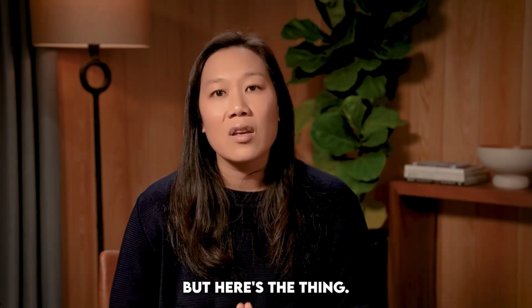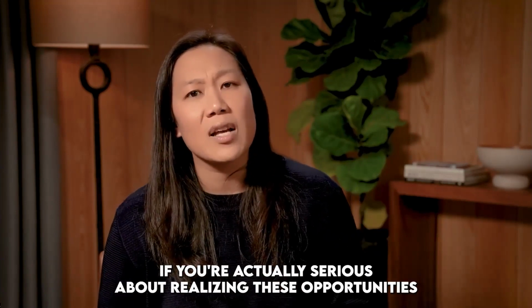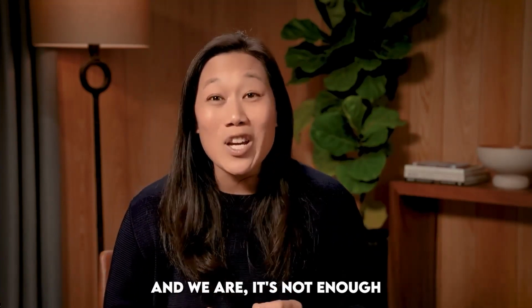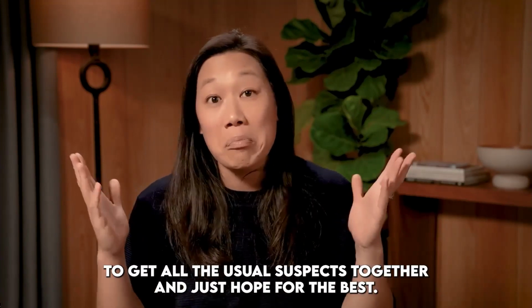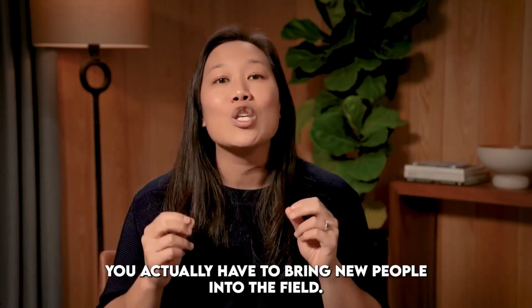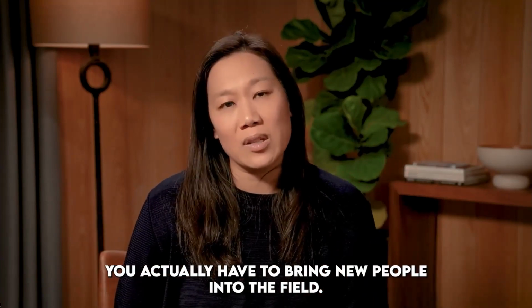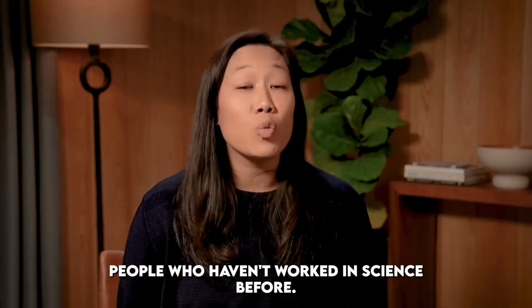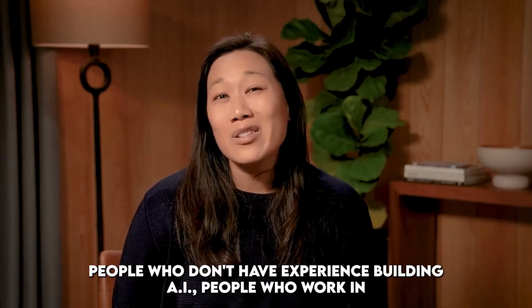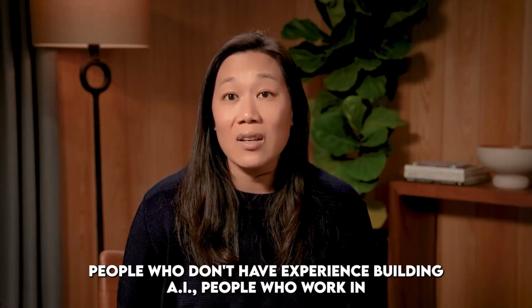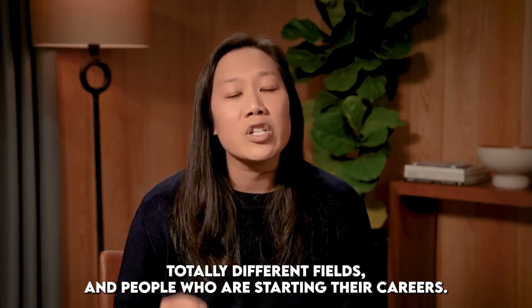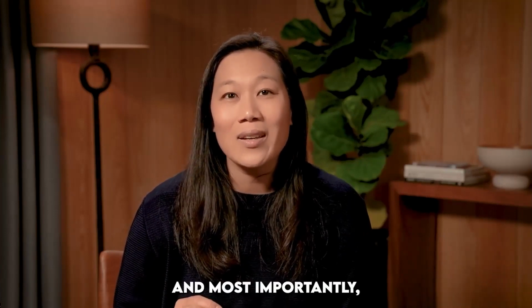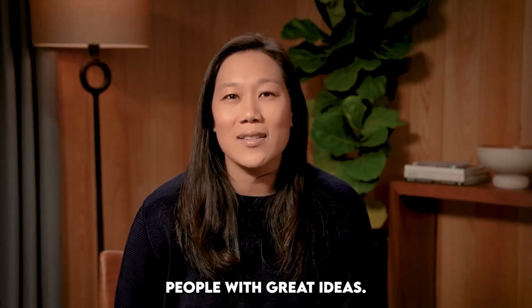But here's the thing. If you're actually serious about realizing these opportunities, and we are, it's not enough to get all the usual suspects together and just hope for the best. You actually have to bring new people into the field. People who haven't worked in science before, people who don't have experience building AI, people who work in totally different fields, and people who are just starting their careers. And most importantly, people with great ideas.